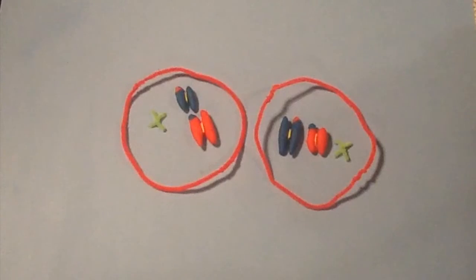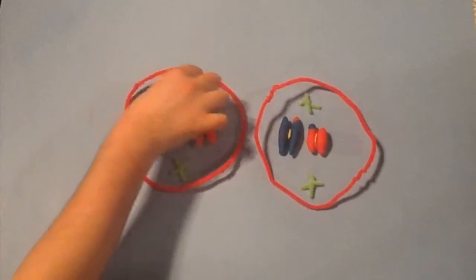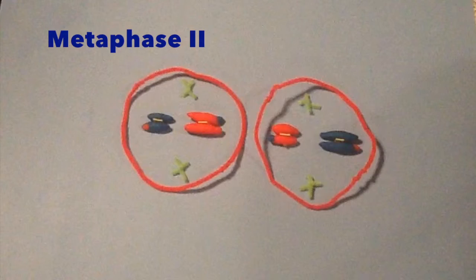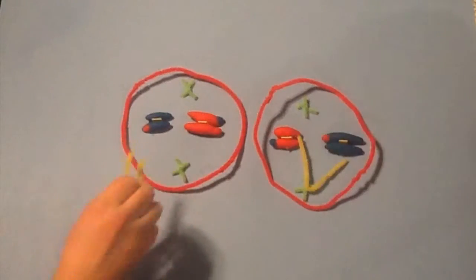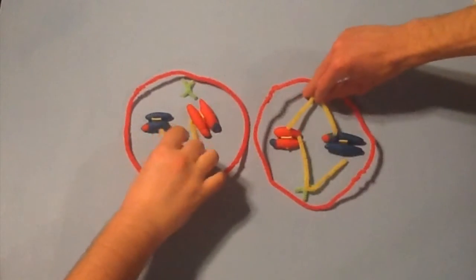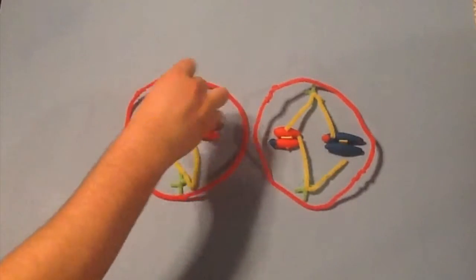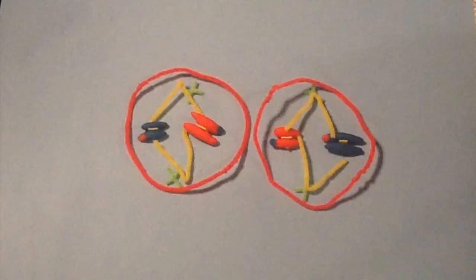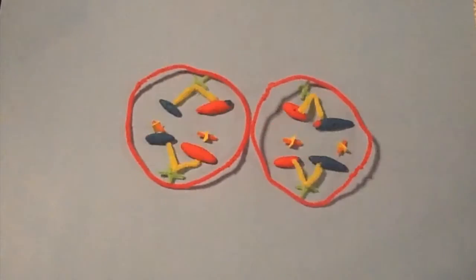2 more centrioles will appear, 1 in each cell, and the chromosomes will line up along their respective equatorial plane in preparation for metaphase 2. Once metaphase 2 is complete, the centrioles on opposite poles of each cell will once again sprout spindle fibers that will grab individual chromatids of each of the chromosomes.